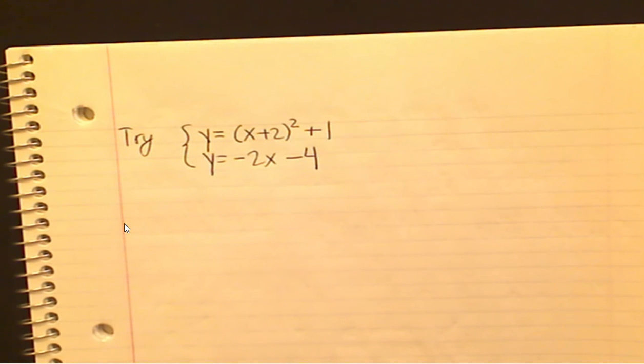Okay, try substitution and then type it in and check it. Yeah, graphing is more of a checking, right? Do the substitution, maybe sketch your picture, and see if it all corresponds.